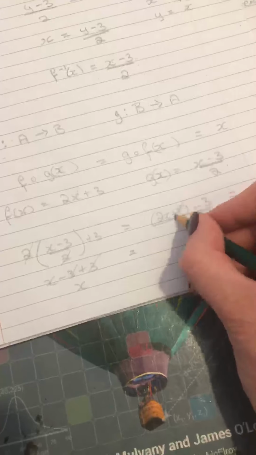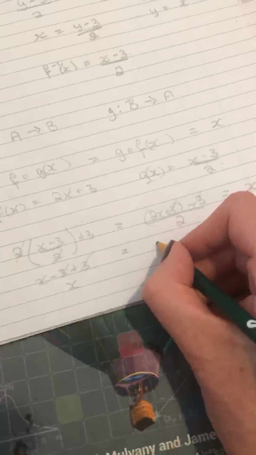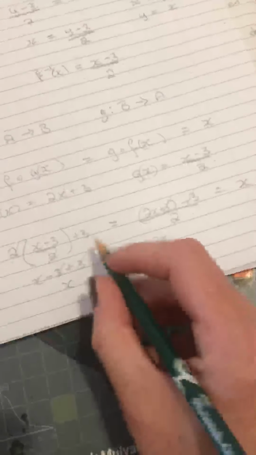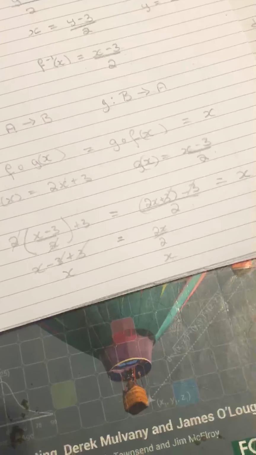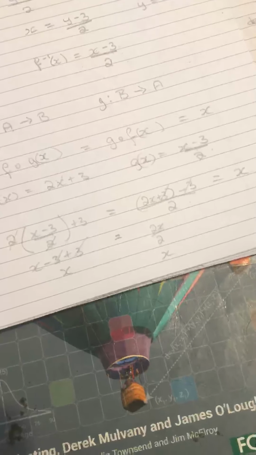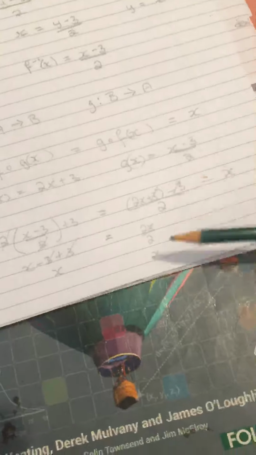That should be the same as here. So plus 3 minus 3 will cancel. You get 2x over 2, which is x. So this is x, this is x. They're all equal to x. That proves it's an inverse. If you put one into the other and you're left with just x, no matter which one you put into the other, you get x. So put f into g, or put g into f. They should all cancel out and leave you with just a plain ordinary x.